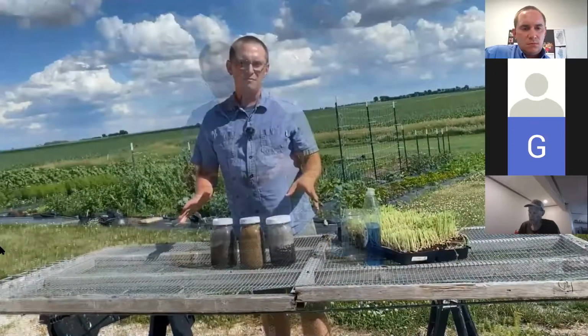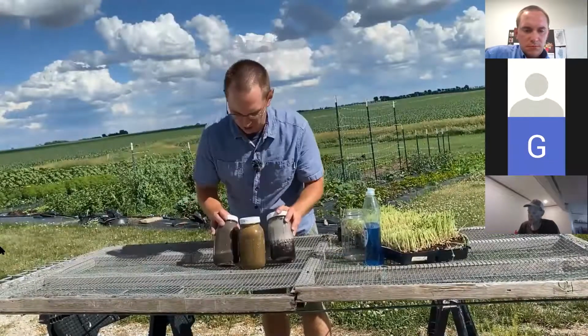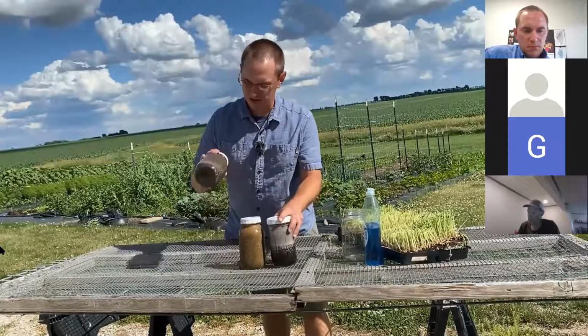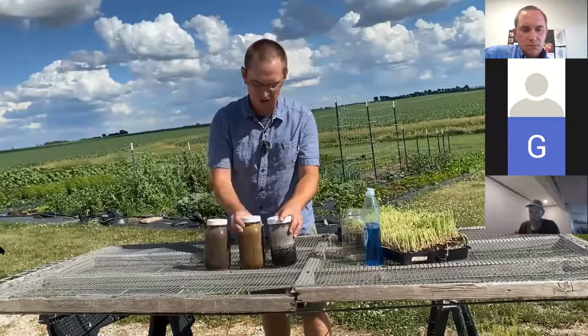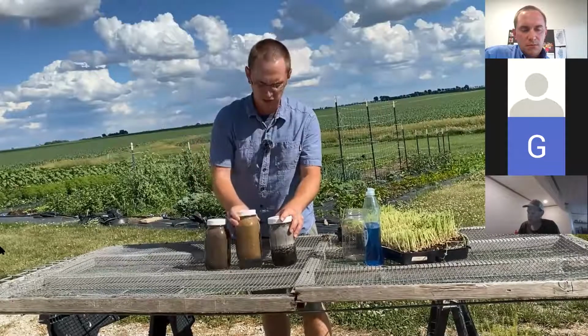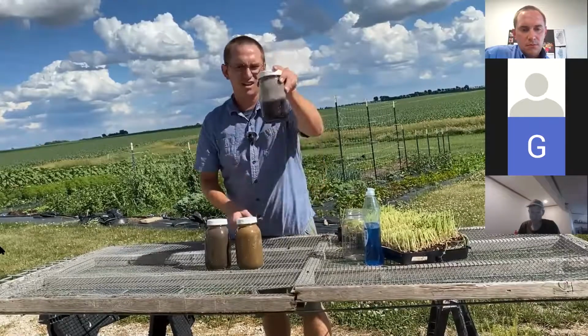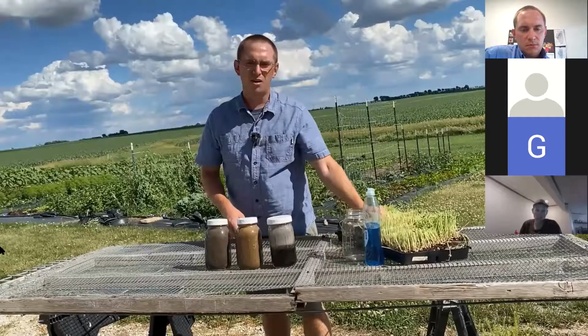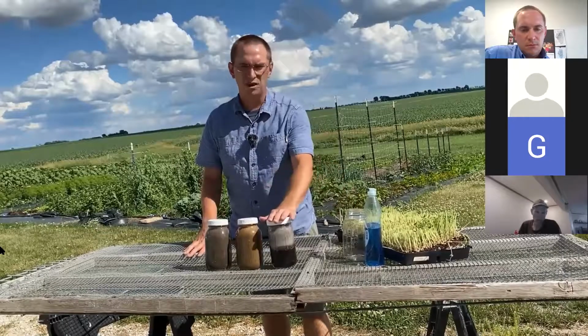Okay, so I've made my soil slurries here. You can tell they look very different already. This is our soil just from one of our planting beds. This is the clay from a few feet down. And then this is the mostly peat moss-based compost from our compost pile.